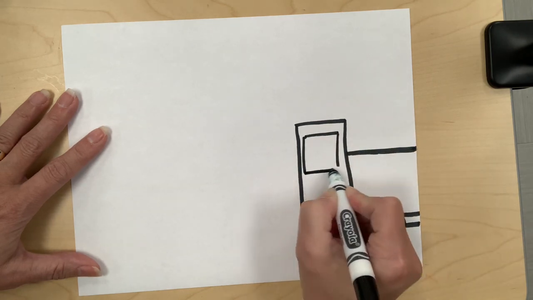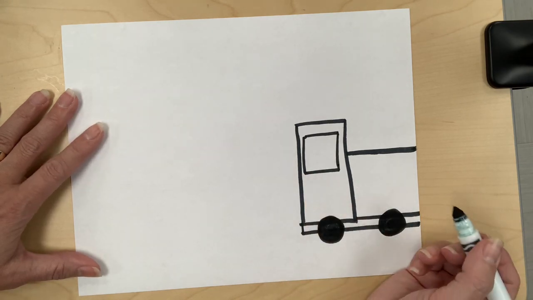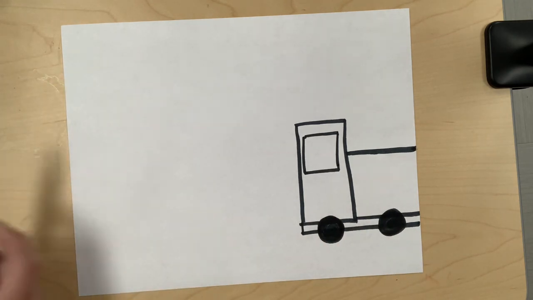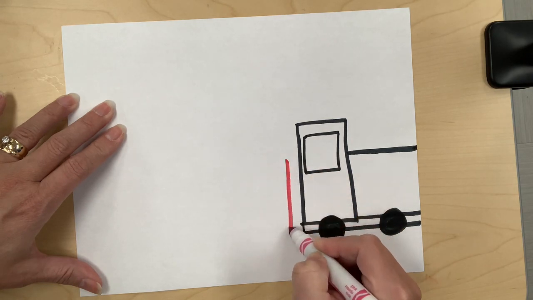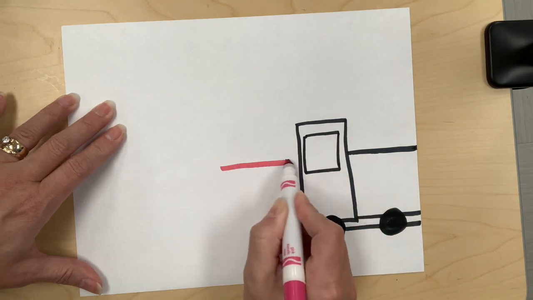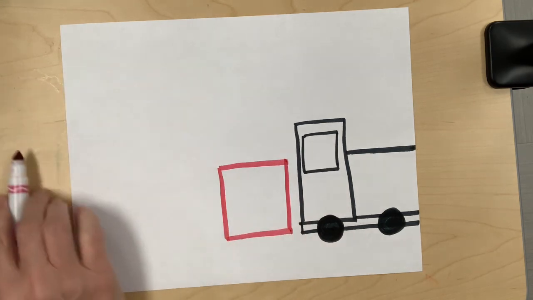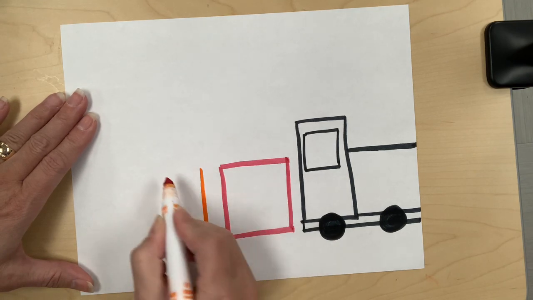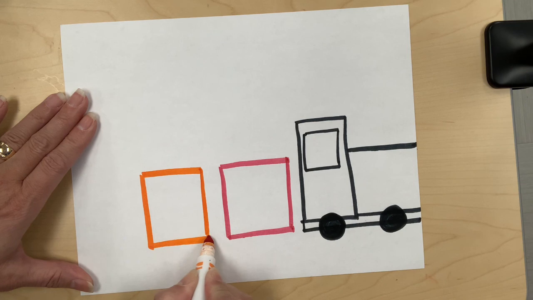And I'm going to use, what shape did I use to give him a window? A square. You got it. Very good. All right, so now I think I'm going to make a colorful train. So the next car, I'm going to make a square. And I think I can make one more. This one's more of a rectangle.